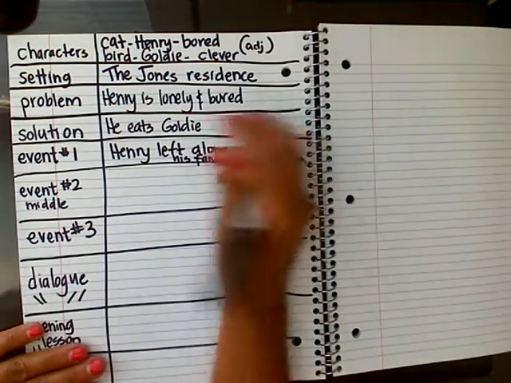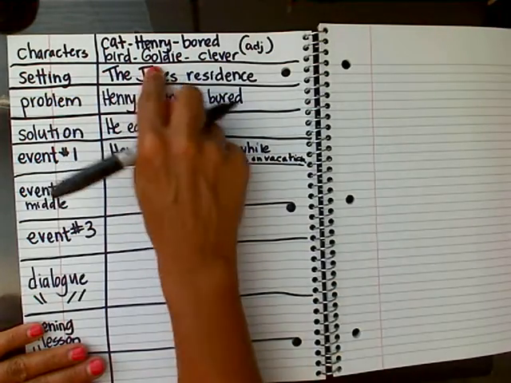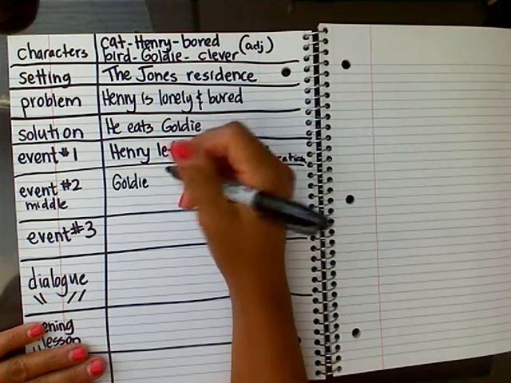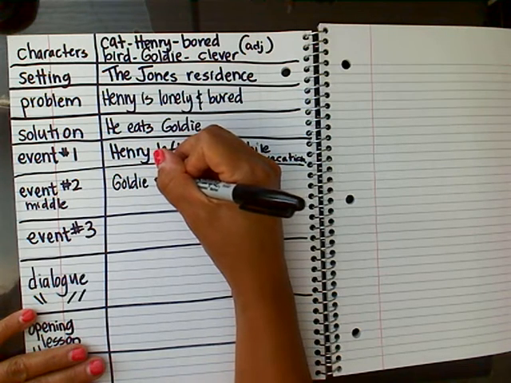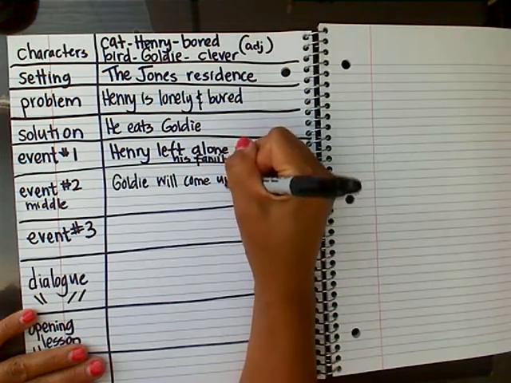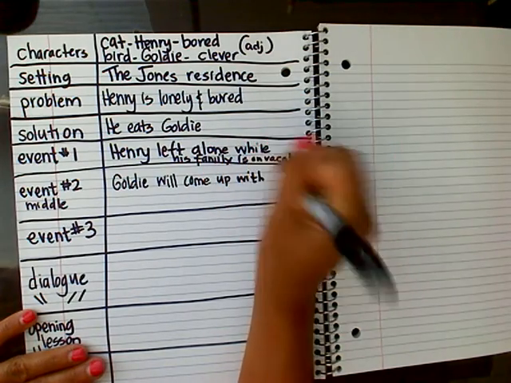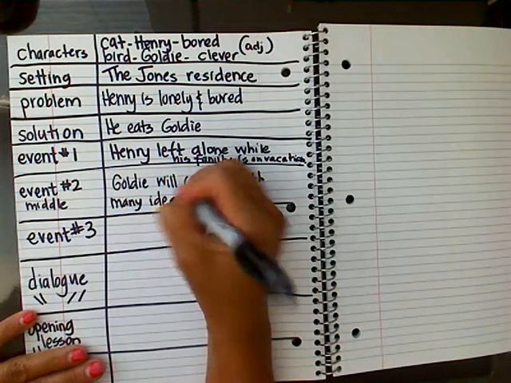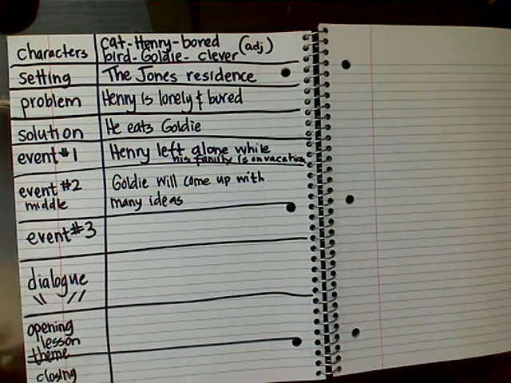And in the middle of the story, Goldie is going to give Henry lots of ideas. Goldie will come up with many ideas. So Goldie's going to fly to the perch. She's an outside character.